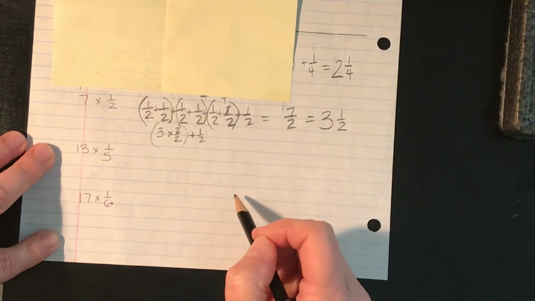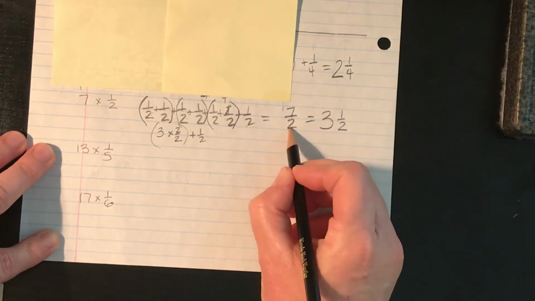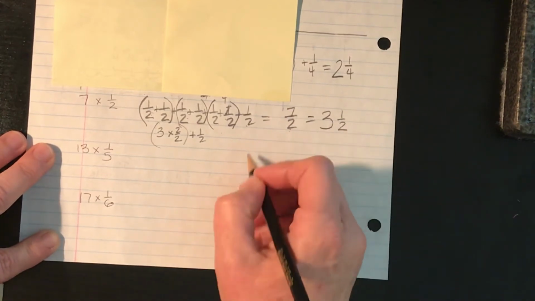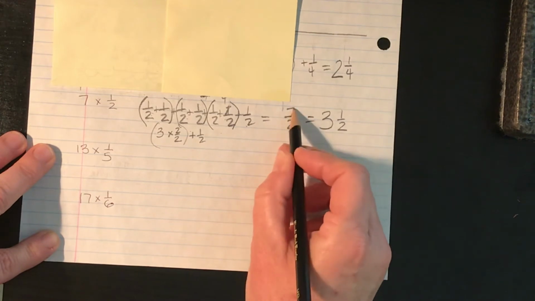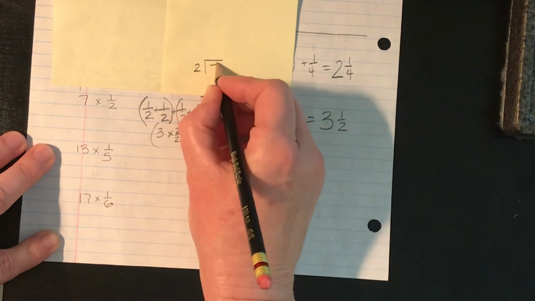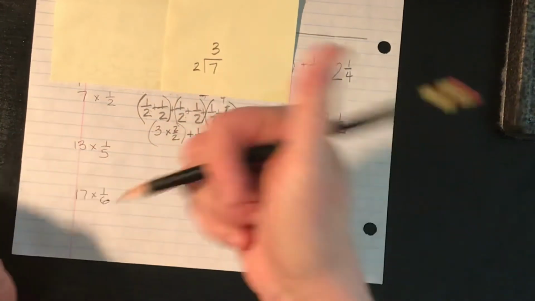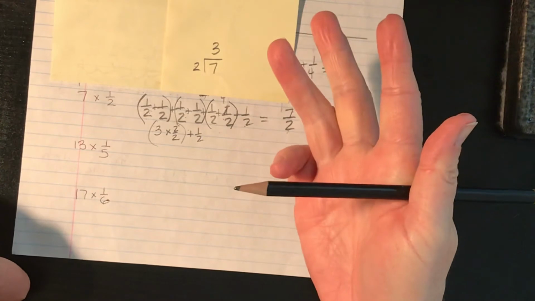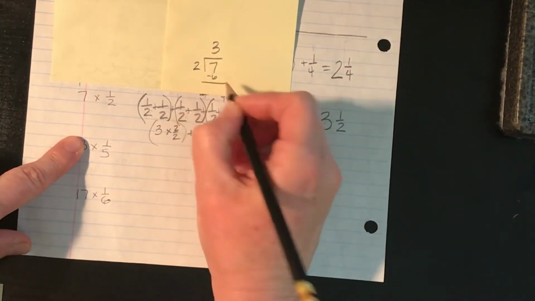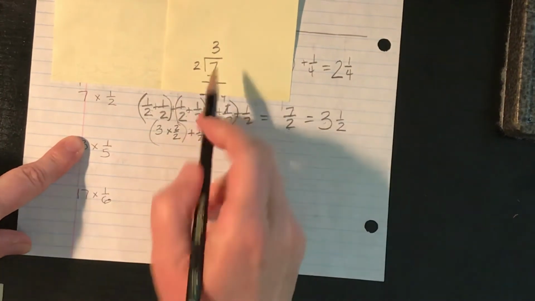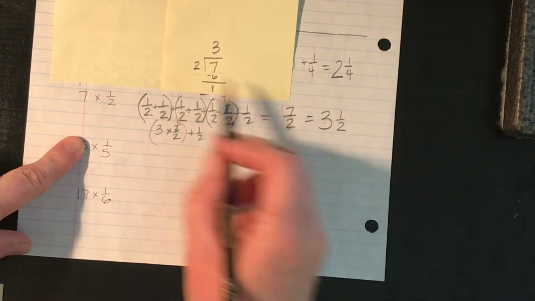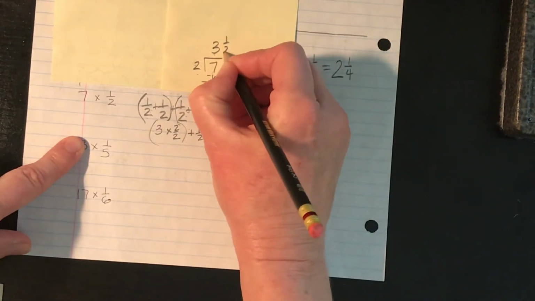Now if I did it the division way, well, guess what? 7 divided by 2. Well, if you think about it, 7 divided by 2, how many 2's are in 7? There's 3. So if I did that problem right up here, I would say 2, 4, 6. 8's too big. 3 was as close as I could get because 2 times 3 is 6. I had 1 left over. That quotient is your whole number. That remainder becomes your numerator, and your denominator stays the same.